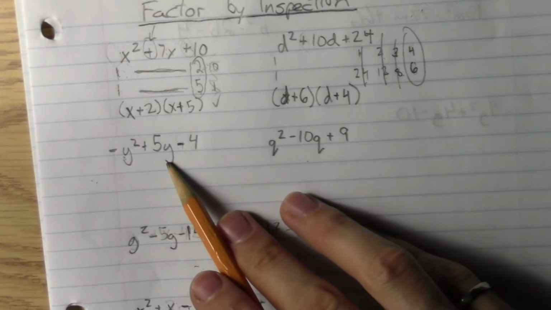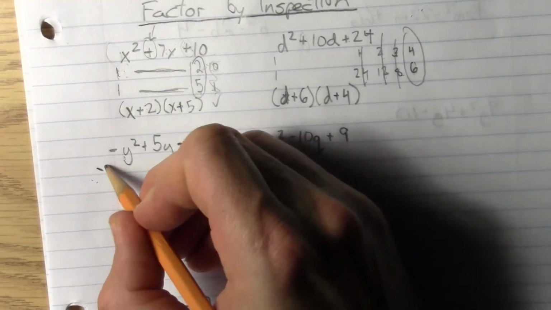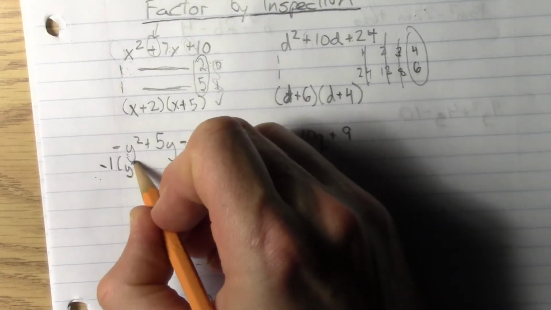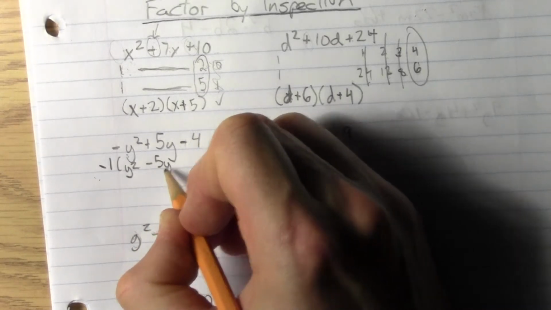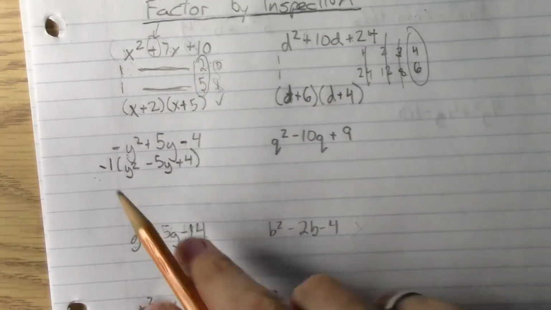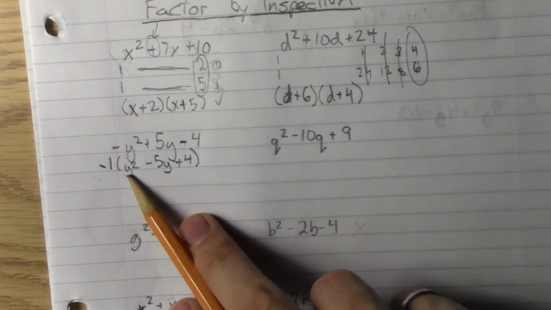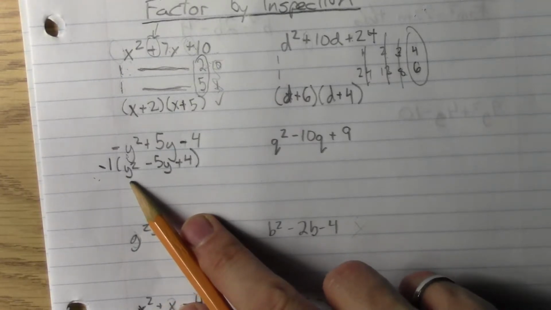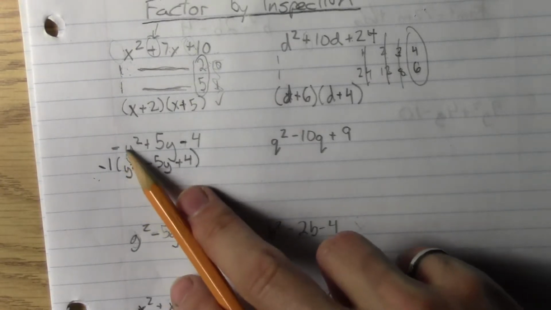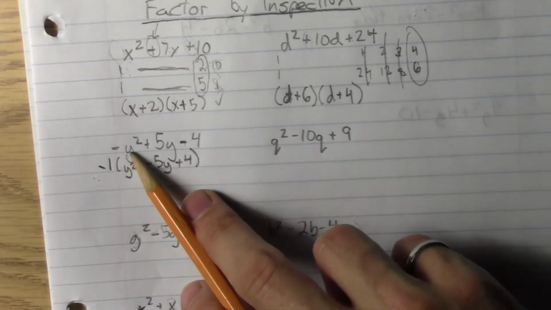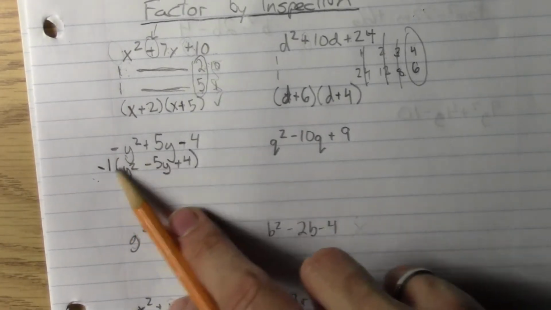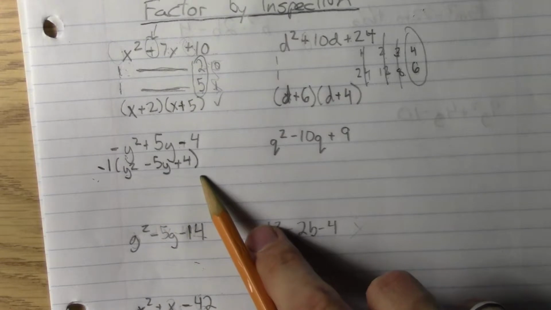Okay, that was your question. It said factor. I would have to do this first. -1 y squared minus 5y plus 4. Okay, I would have to take that out so I have a positive in front of my y squared. Okay, so you can't factor if you have a negative in front of your square term. You have to divide it out of each term, and now you're factoring this.